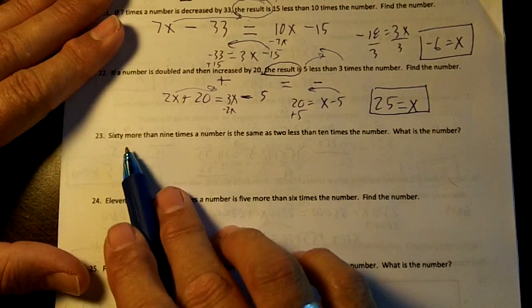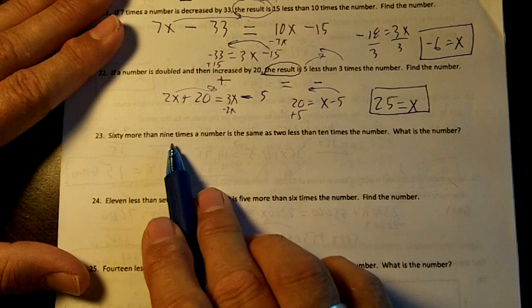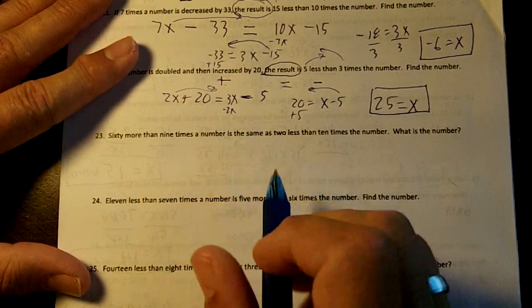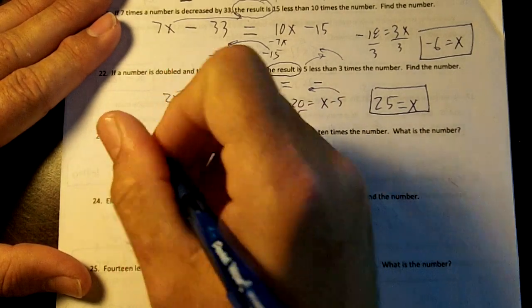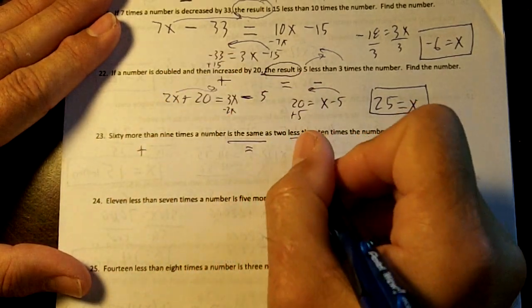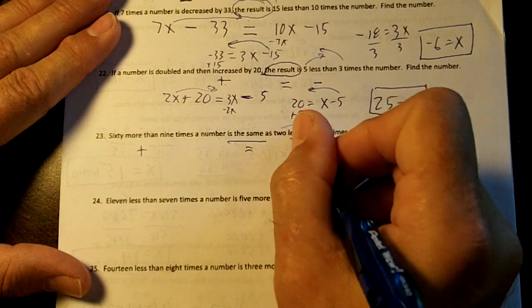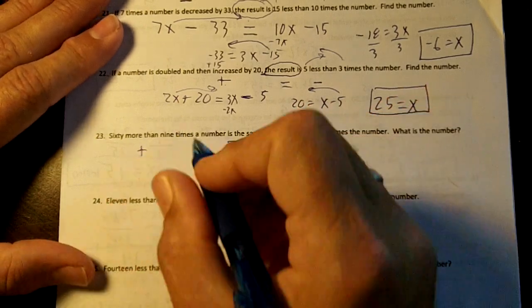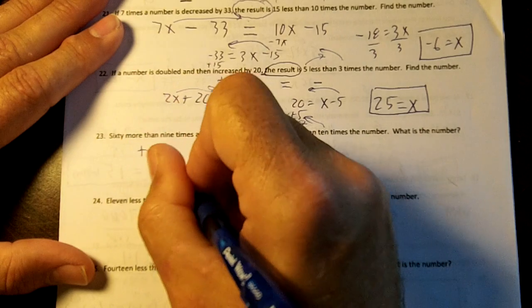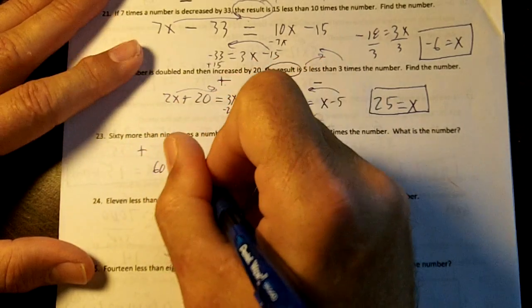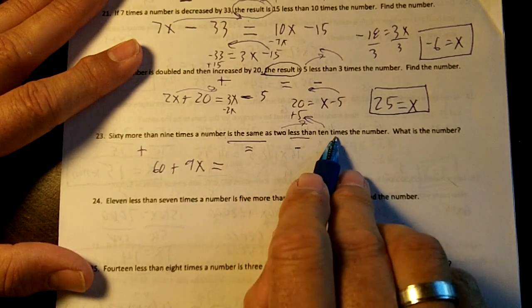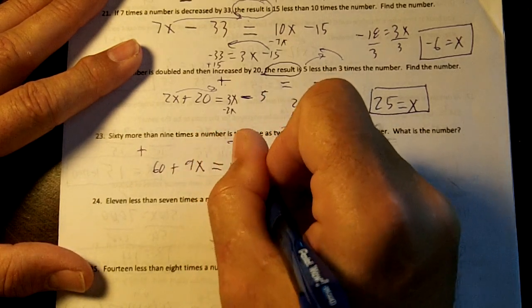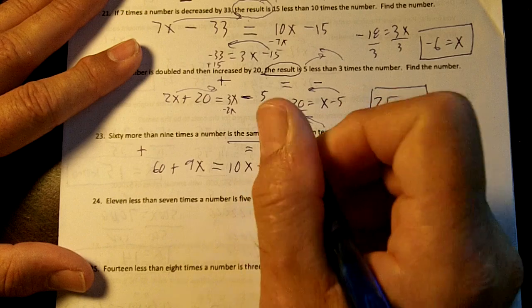Number 23. 60 more than 9 times the number is the same as your equal. More than means I'm going to add, and then less than right here means I'm going to subtract, but I got to flip it, don't I? Okay, so 60 plus 9 times the number, 9x, equals 2 less than 10 times the number. You got to flip that, 10x minus 2.